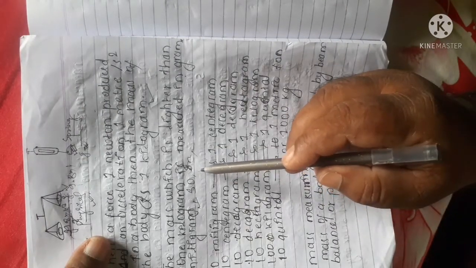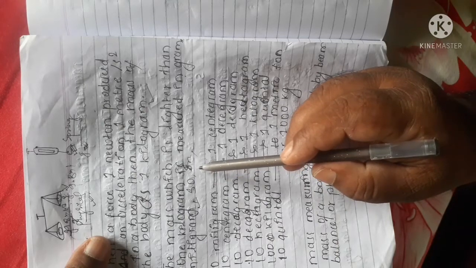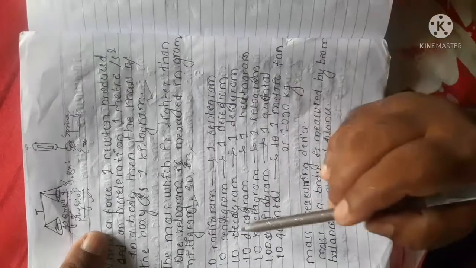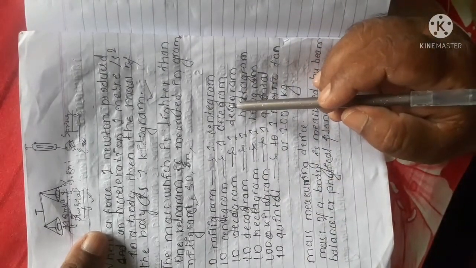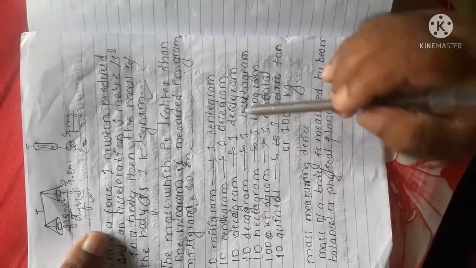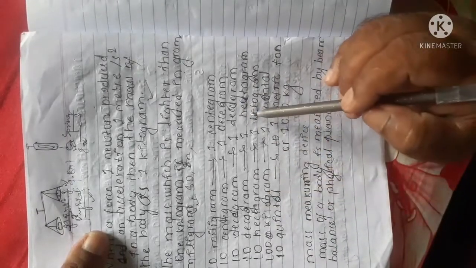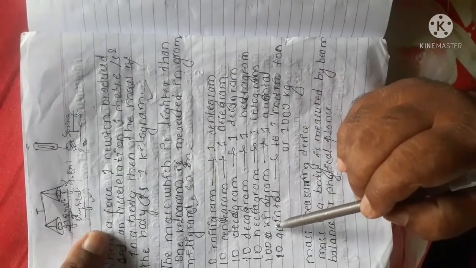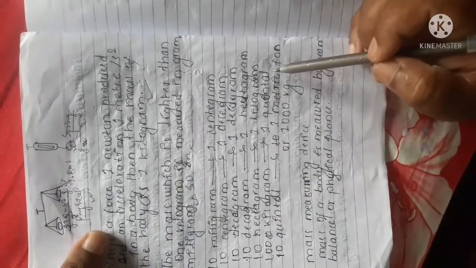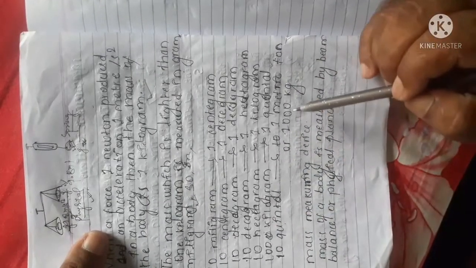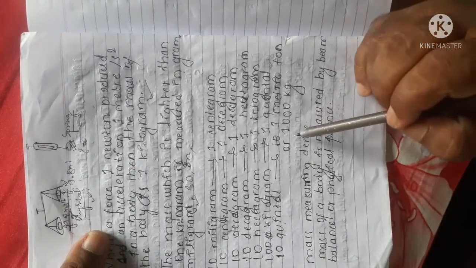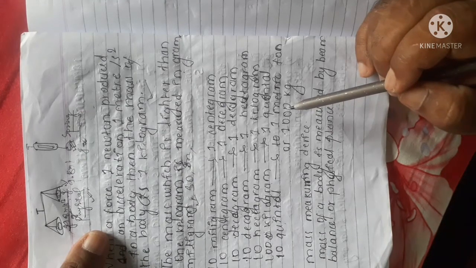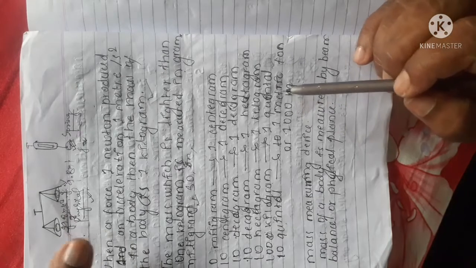In the same way, as with length, 10 milligram is equal to 1 centigram, 10 centigram is equal to 1 decigram, 10 decigram is equal to 1 decagram, 10 decagram is equal to 1 hectogram, 10 hectogram is equal to 1 kilogram, 100 kilogram is equal to 1 quintal, and 10 quintal is equal to 1 metric ton or 1000 kg. These are the different scales of measurement.